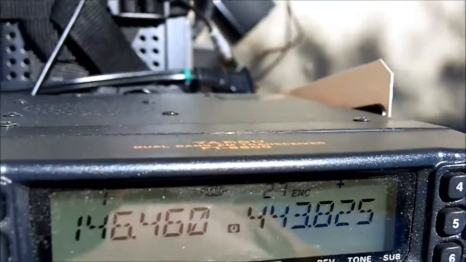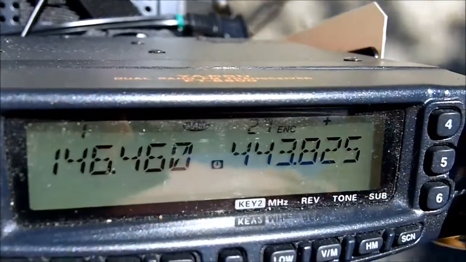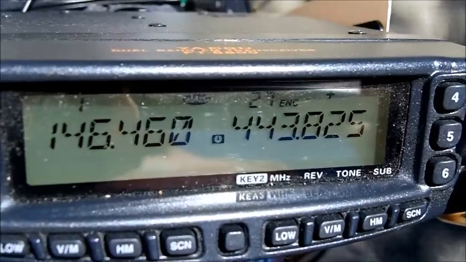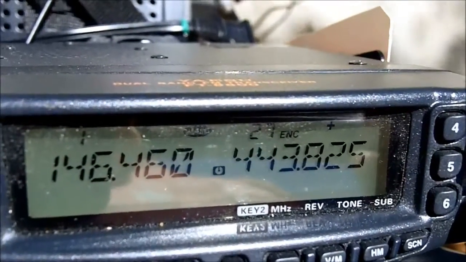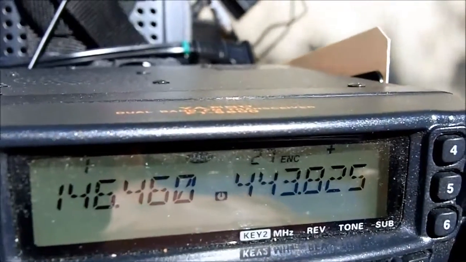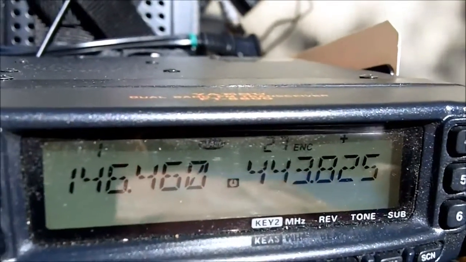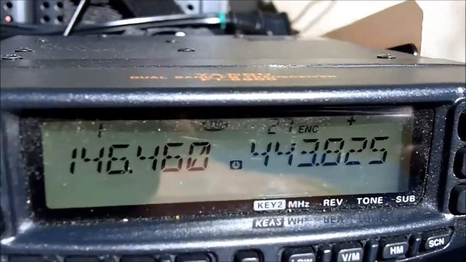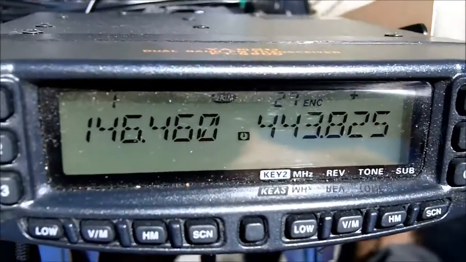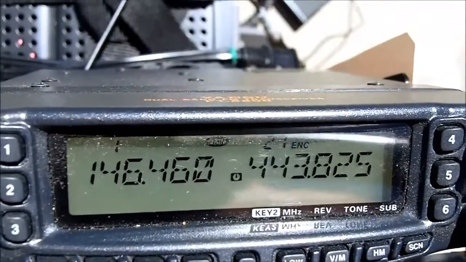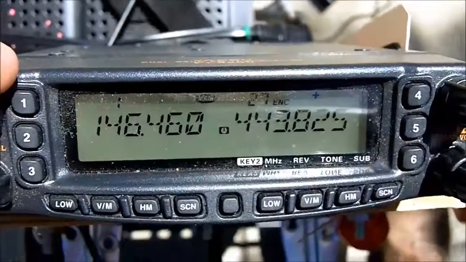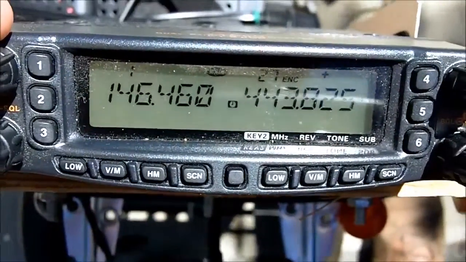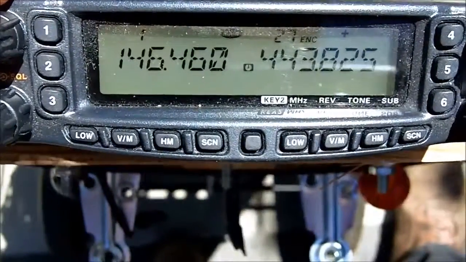Now, the other usage for that 443.825 frequency is for the incident commanders to connect with each other throughout Walnut Creek. So we're going to go back to the left-hand frequency, 146.